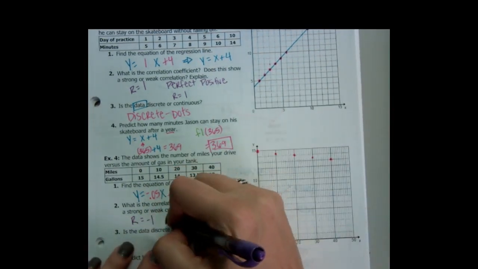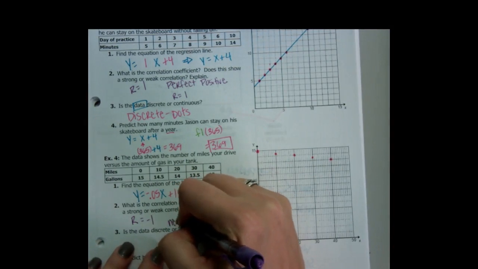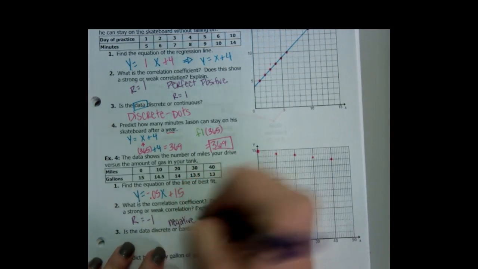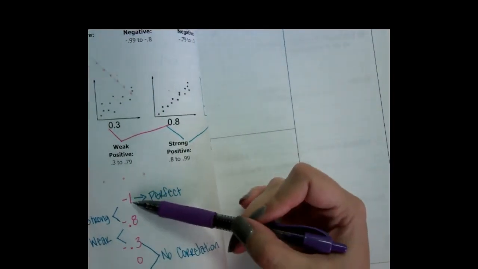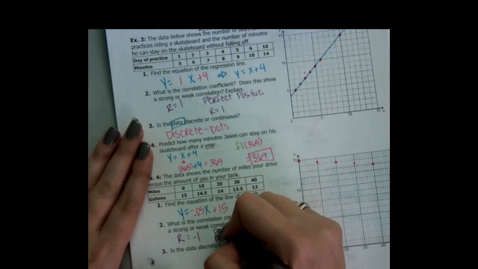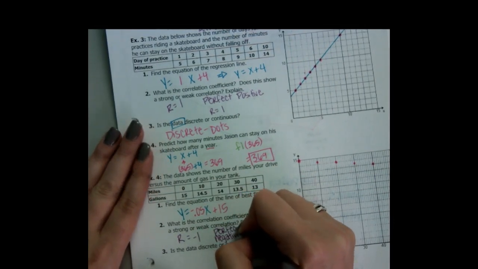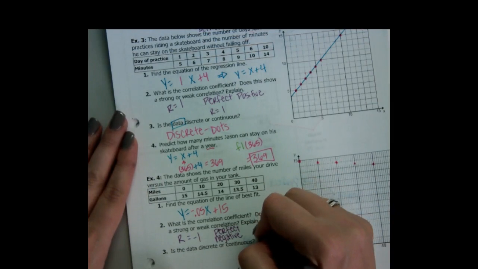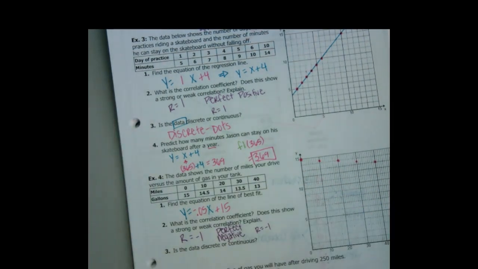So it's going to be a negative correlation. And if you look back over here, if it's a 1, remember it's perfect. So this is a perfect negative correlation. Why? Because r equals -1.